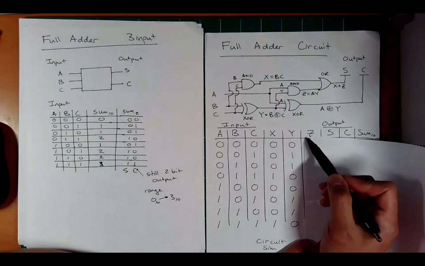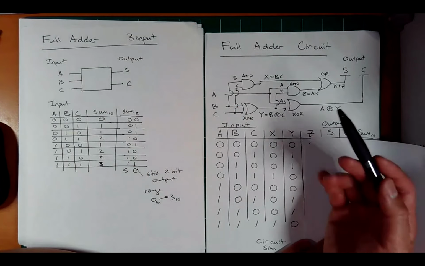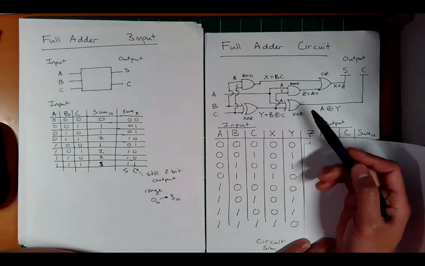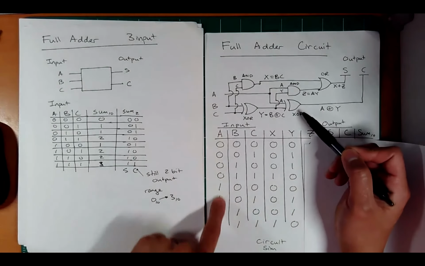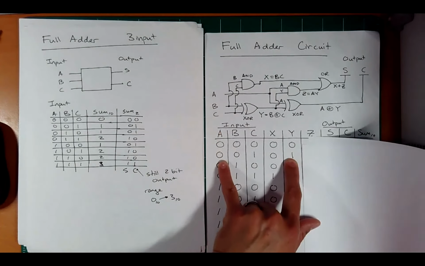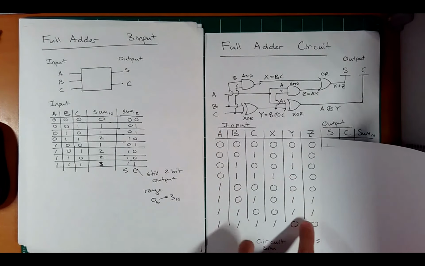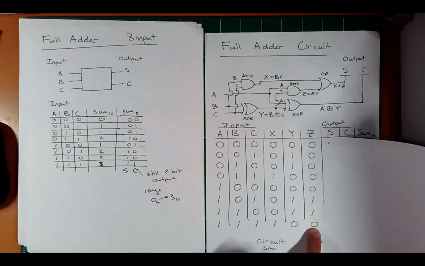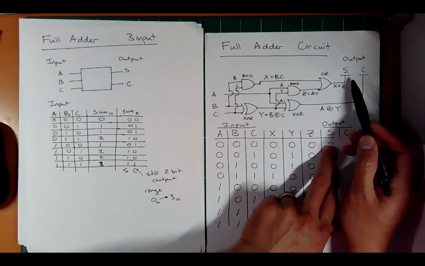Okay, let's look at the next one, Z. So Z is here. Now that's looking at A and Y. And I hope you're seeing that I can methodically walk through this and convince myself of the final output. So Z is A, which is this column, and Y over here. So I'm going to AND those two. So no, no, no, no, no, no, no, no, no. Yes, right there. Good. Yes and no. Excellent.